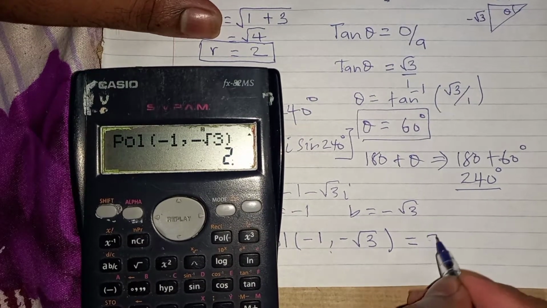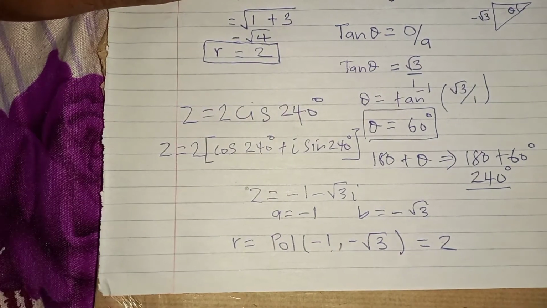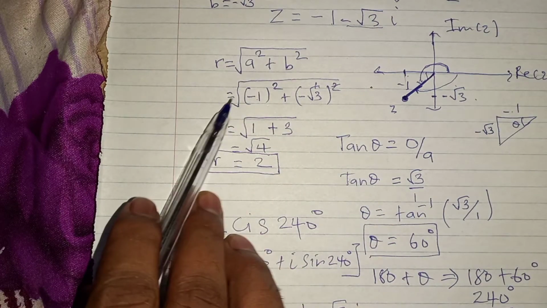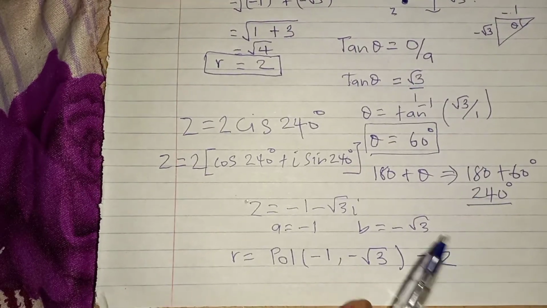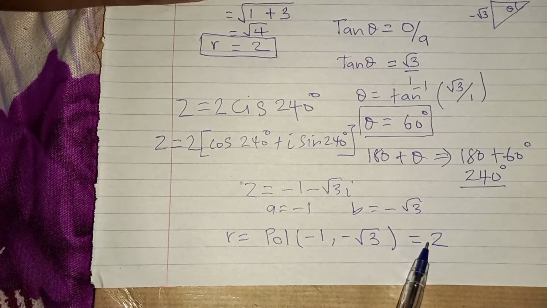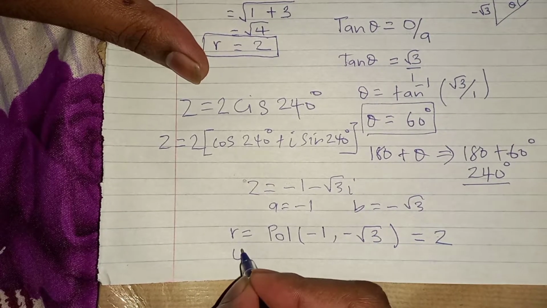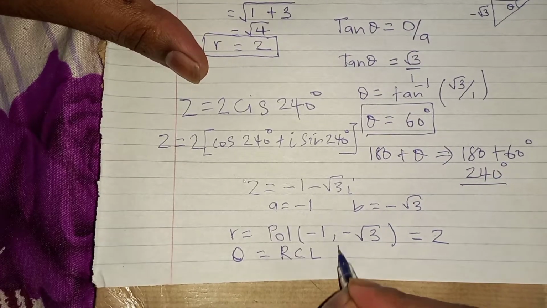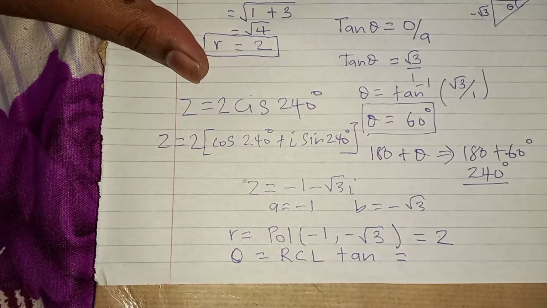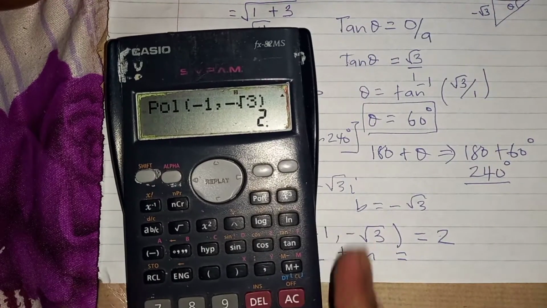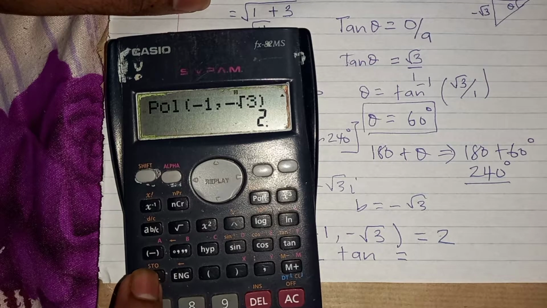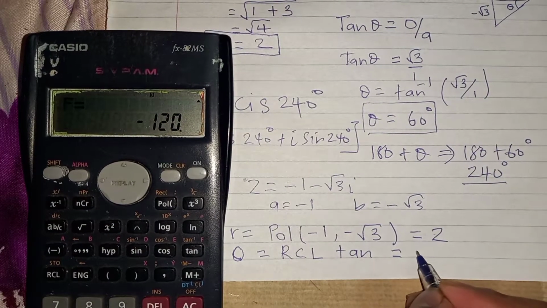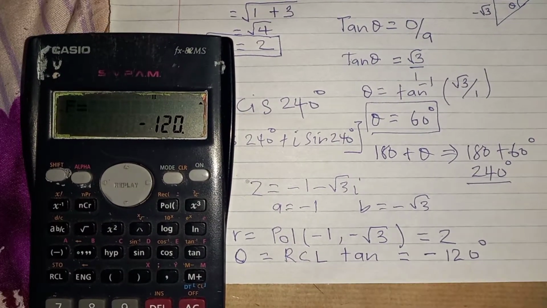You'll get 2 as your r. Here you got 2. This is the calculator method. Then if you have to find theta, you can press RCL tangent and you'll get the value of theta. You'll get your value of theta, -120 degrees.